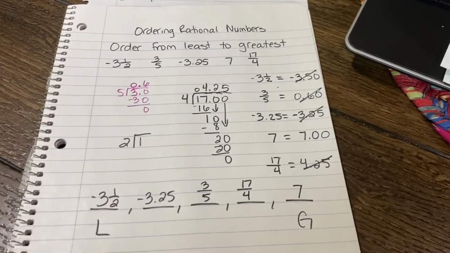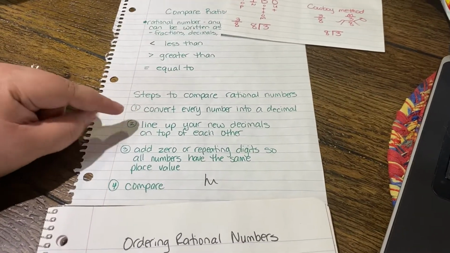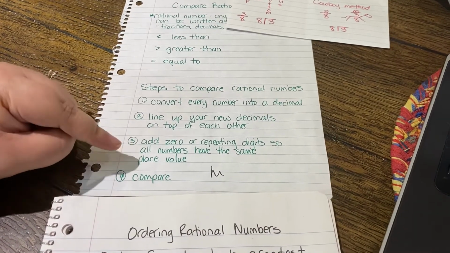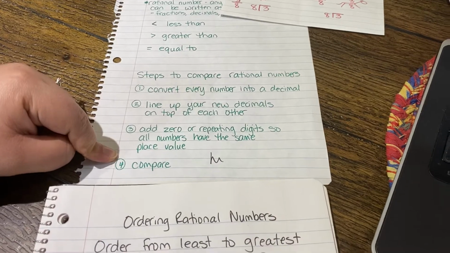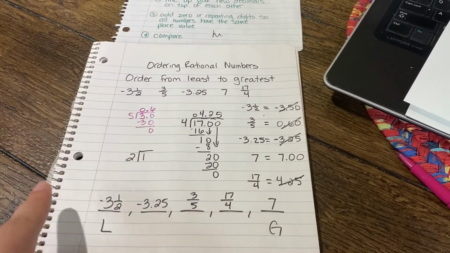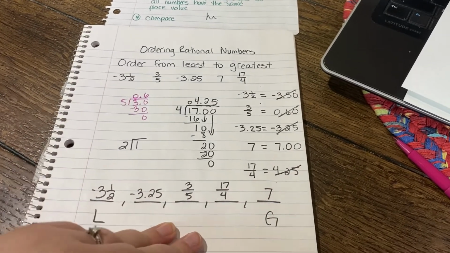All right, that's all you do. Remember the 4 steps. Convert everything into a decimal, line up your new decimals, add the zeros or repeating digits, and then you can compare them. Make sure on your negatives you pay attention that the farther away it gets from 0, the smaller the value. So that's the least. I'll go ahead and do one more example if you feel like you need it.